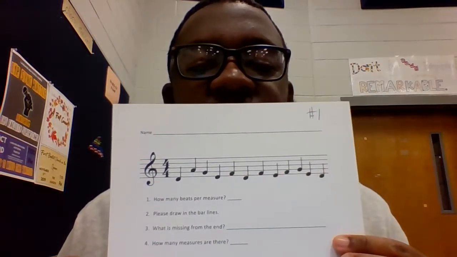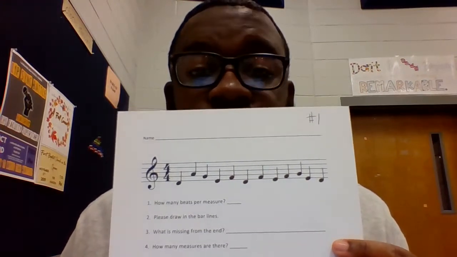So first, that first question, how many beats per measure is the question. You will be able to answer that based on the time signature, which we just discussed. The next part, knowing where to put bar lines, is actually very simple. Remember, bar lines are those vertical lines that separate the measures. Once you identify how many beats are supposed to be in a measure, you simply count that number of beats and then draw a line.